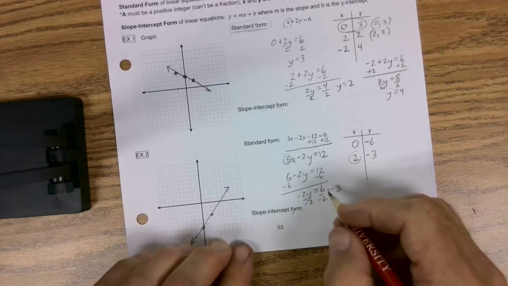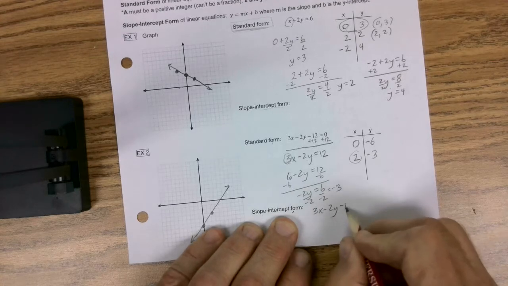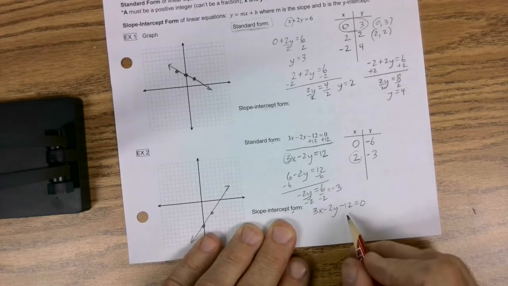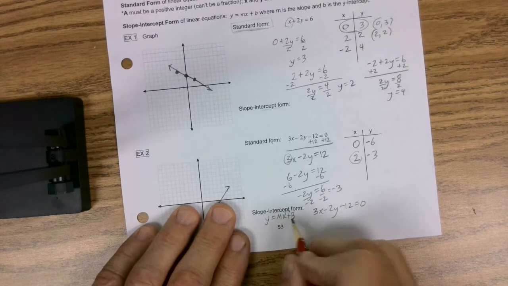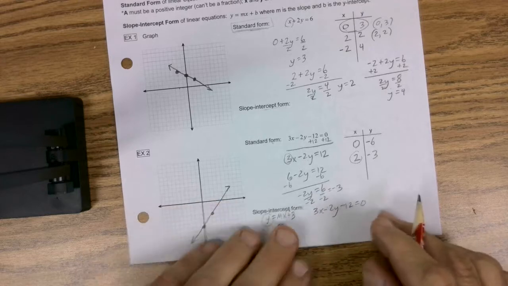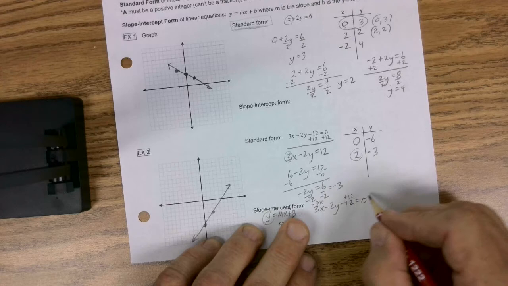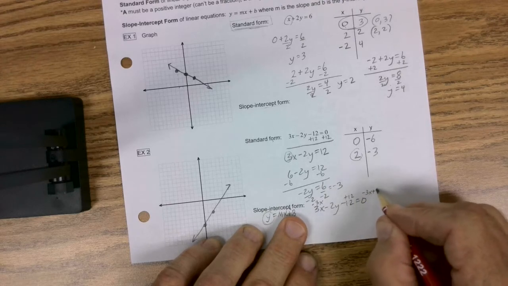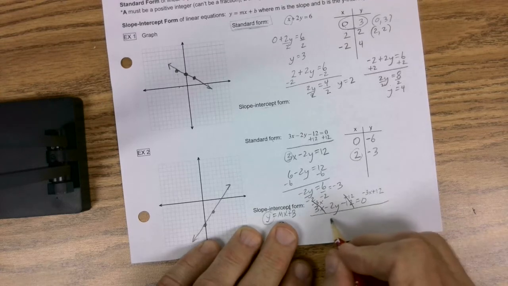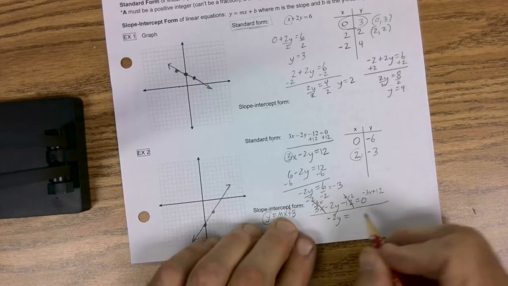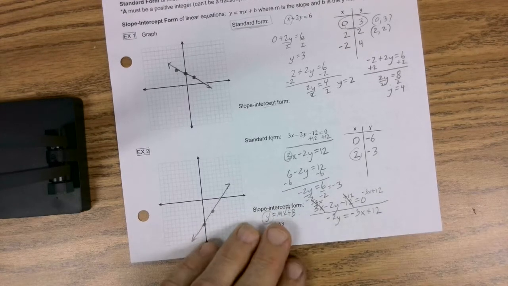Slope-intercept form means I've got to take this same equation and put it into y equals mx plus b. I'm going to write that down, which helps us know what to do. We got to solve for y. So I'm going to subtract 3x from both sides, and I'm going to add 12. Subtract 3x and add 12. I'm going to go like this. These disappear, so I get negative 2y equals negative 3x plus 12.